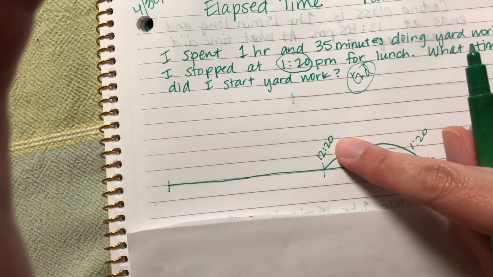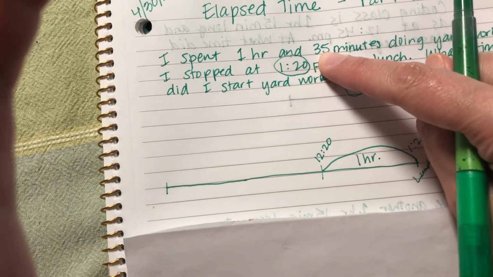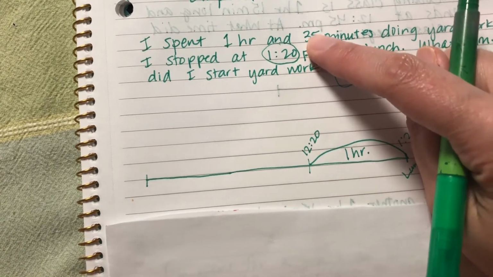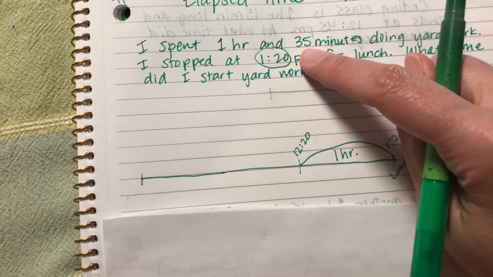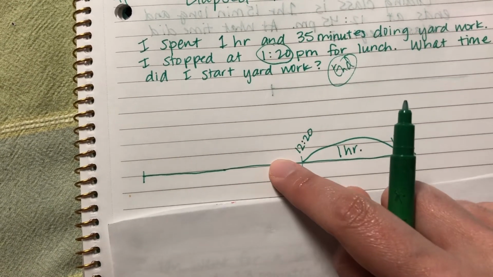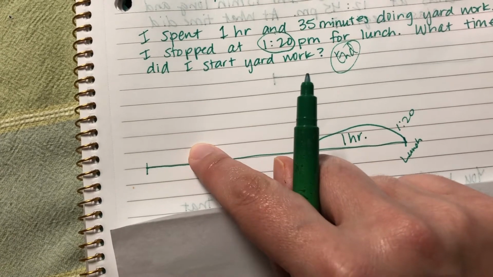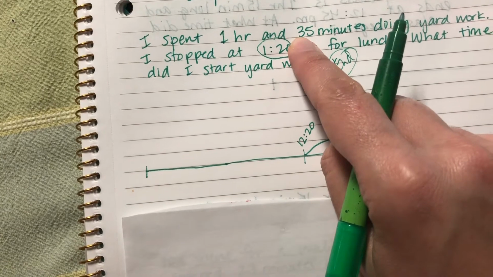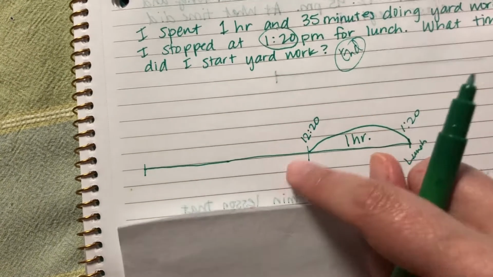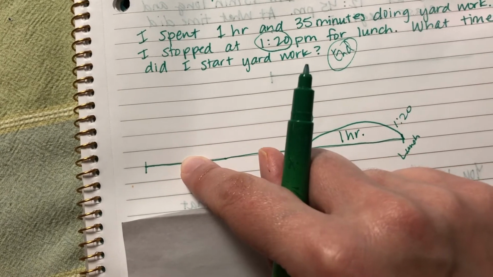So the next part, I have 35 minutes. Okay, I can do this several ways. I can think of this as units of 5. I can say, okay, 5, 10, 15, 20, 25, 30, 35, and stop there. I can think of it as 3 units of 10 minutes: 10, 20, 30, and then count another 5.